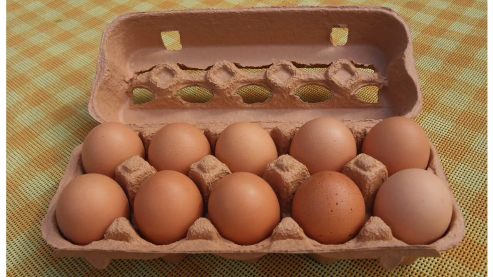I'll go through this one as an example. We've got eggs, obviously. There's 2 rows. There's 5 eggs on the top and 5 eggs on the bottom. So in total, 5 add 5 equals 10. We've got 10 eggs altogether.